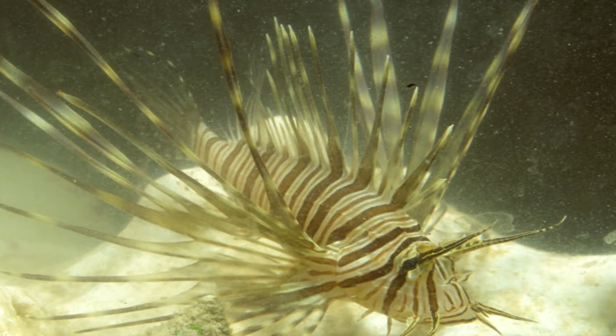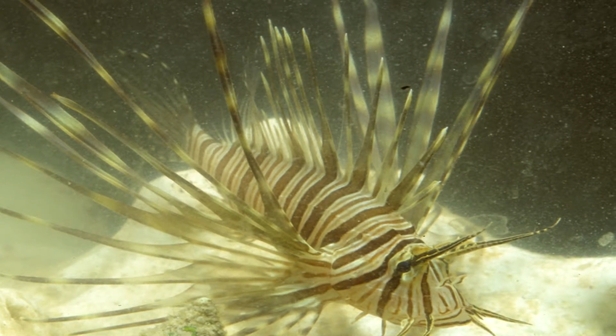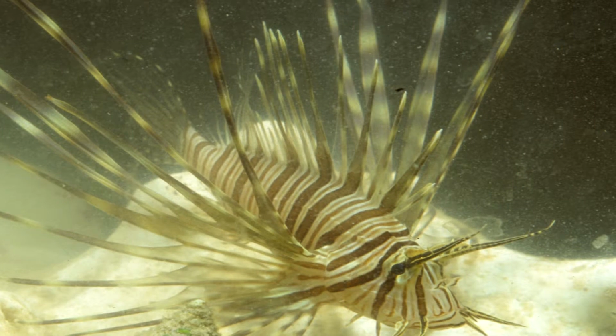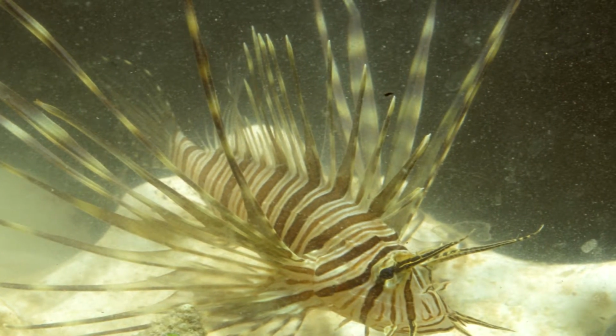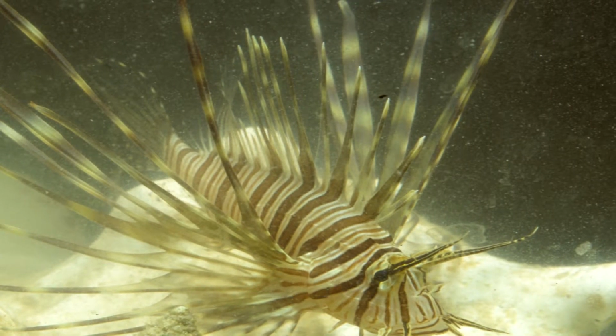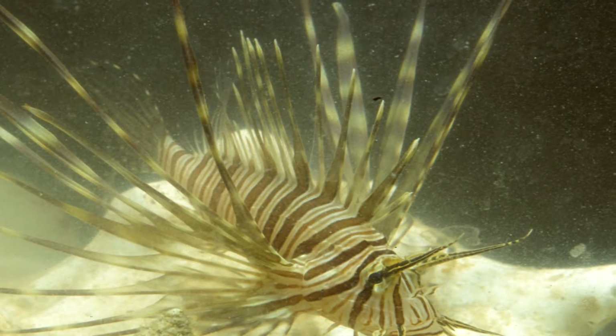There are now attempts underway to control these introduced species. In their native range, they are a component of the community, and so they don't build up to huge numbers.